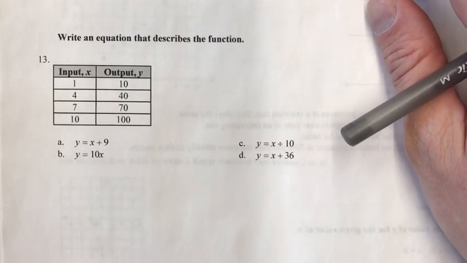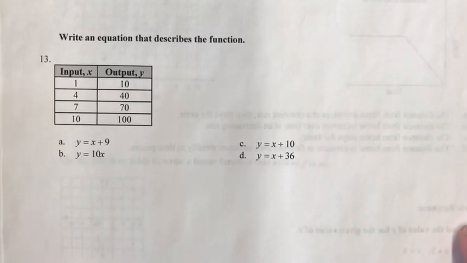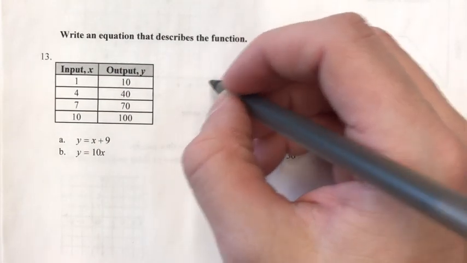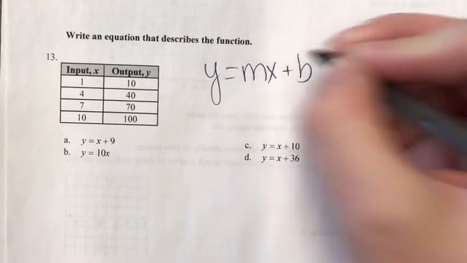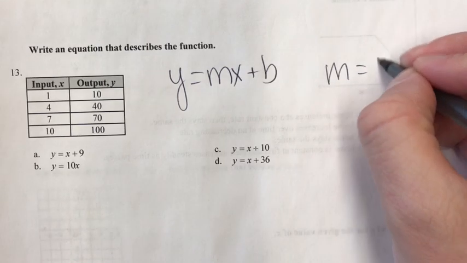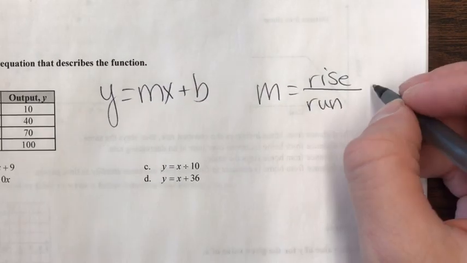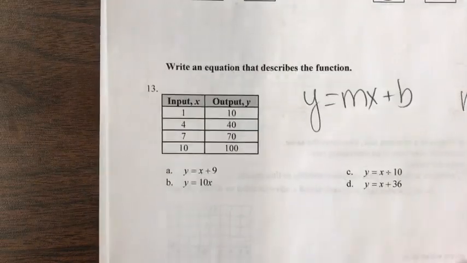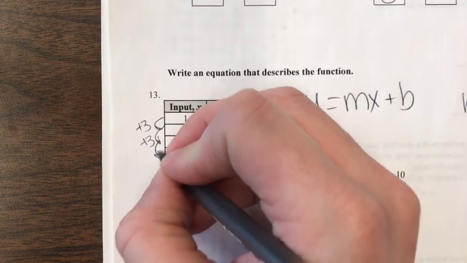Oh, cool, another one. All right, so we could do LinReg, but I won't. What I'm going to do is, same as I've been, see if I can figure out the slope. And again, I have y equals mx plus b, and the slope is rise over run. I know I've been repeating myself, but math is repetition. And the rise is the change in the y values over the change in the x's. So let's see what my x's are. That's +3, +3, +3.